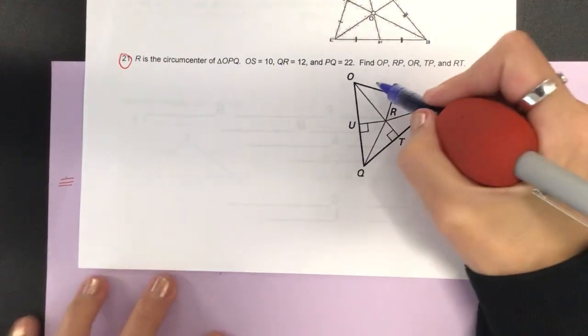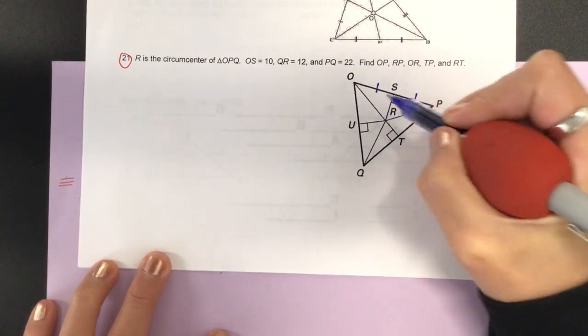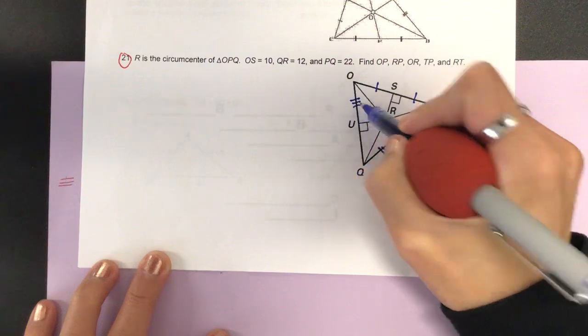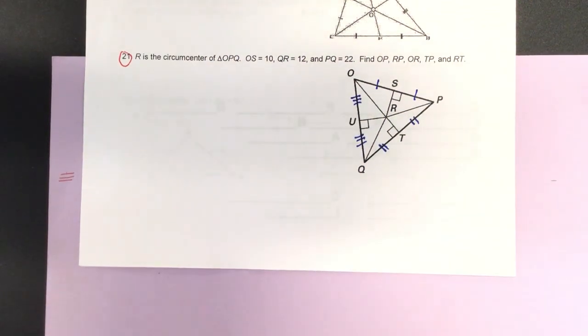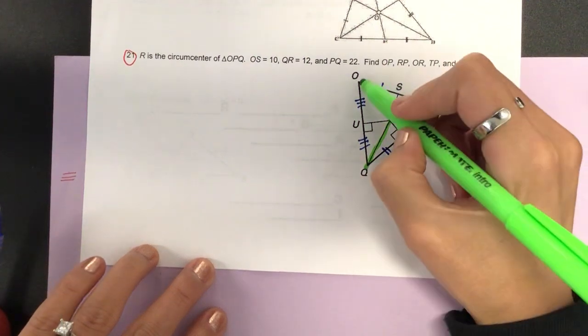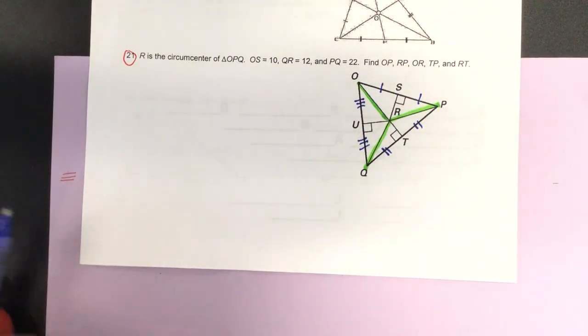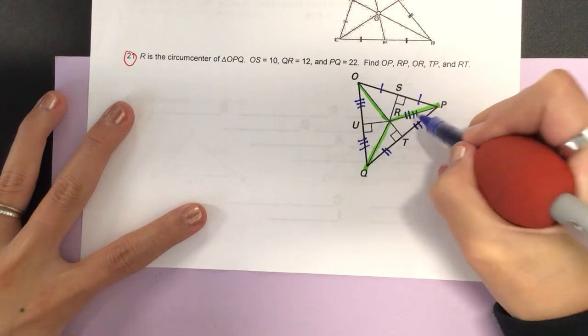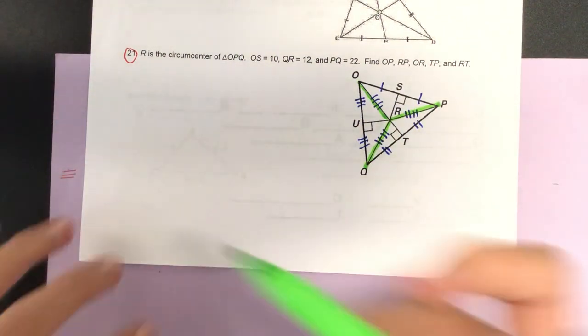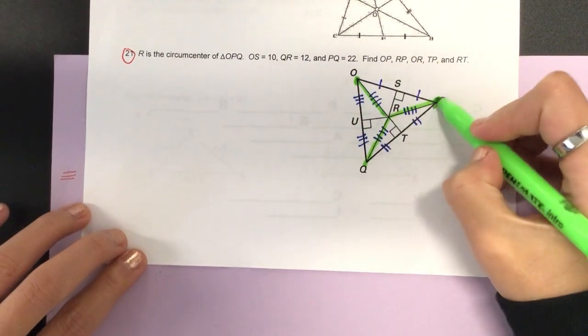That means S is a midpoint, these two are congruent. T is a midpoint, these two are congruent. U is a midpoint, so these two are congruent. And on top of that, the unique thing about the circumcenter to the vertices, they're also congruent too. And if you feel ambitious, go ahead and draw the circle around through point O, point P, point Q.